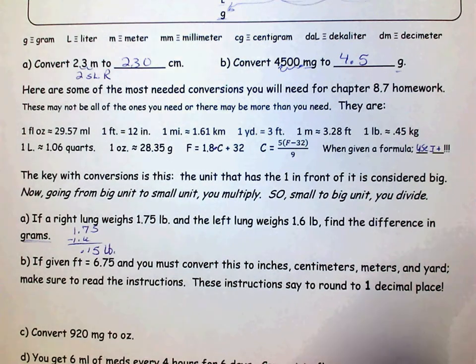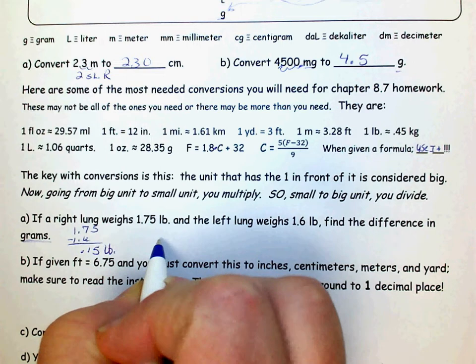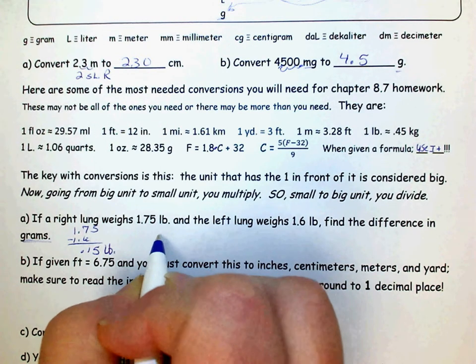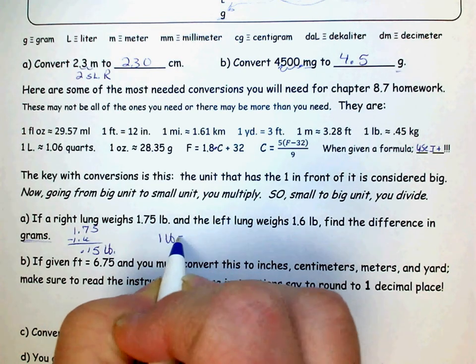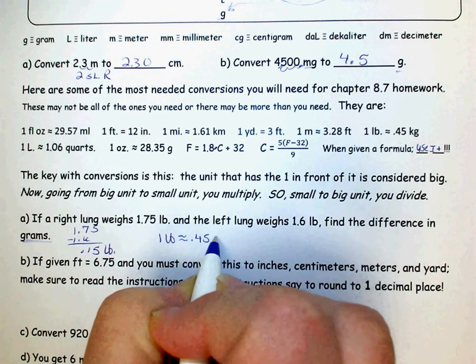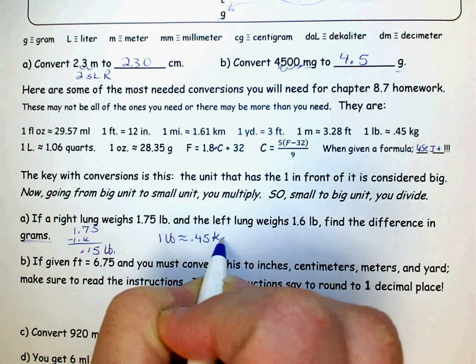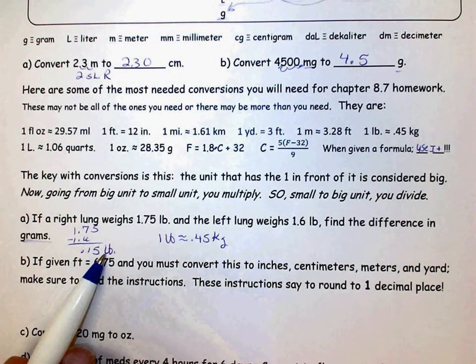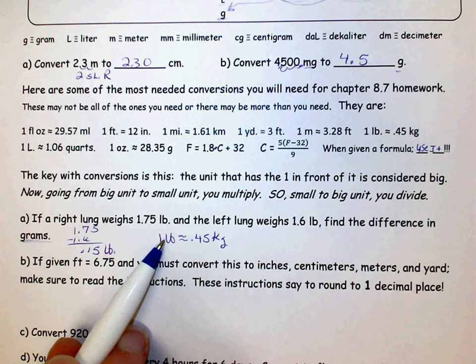Now, our conversion, let me find it again. 1 pound is approximately 0.45 kilograms. Yuck. So, pounds has the 1, and we're going to kilograms.